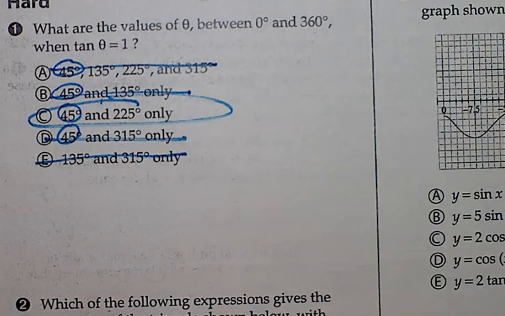Okay, are you ready? Can you please raise your hand if you understood how we did the example and how we did number 1? Hands up high. Blue Jay, do you have any questions?